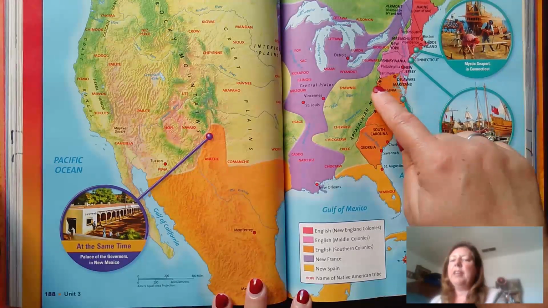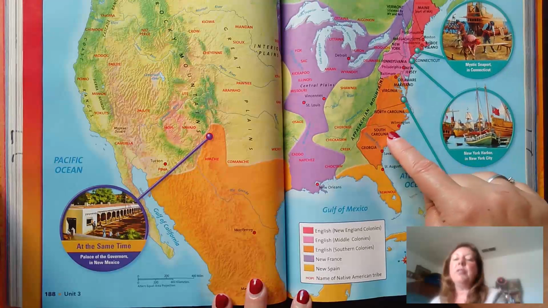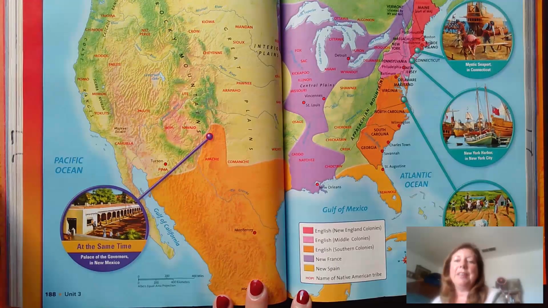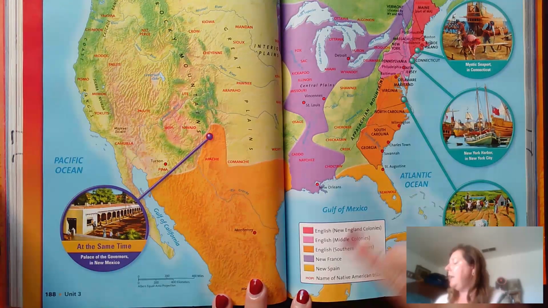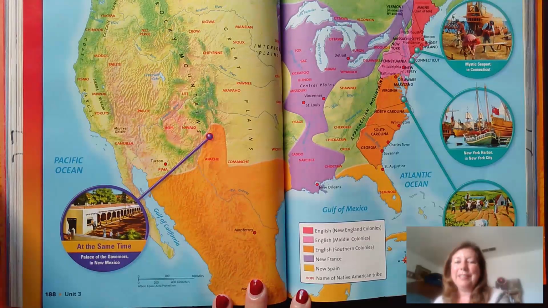And the southern colonies, all of these, again, were kind of colonies created by England. And if you remember, there were like over 1 million colonists, or 10 million colonists, within 100 years. It's just wild to think about.